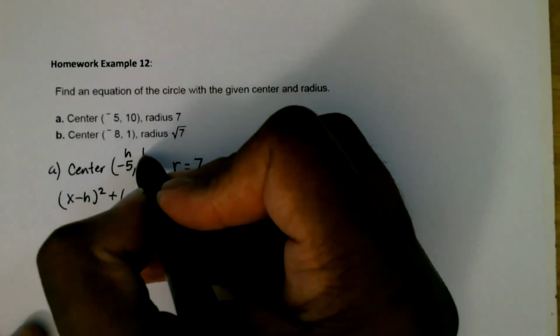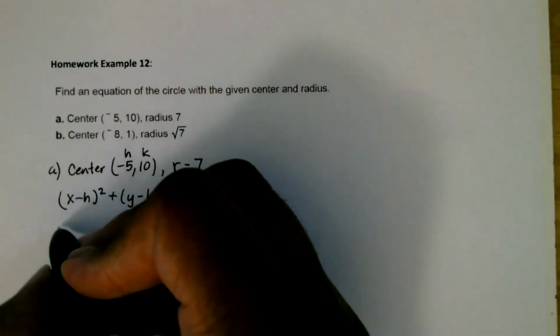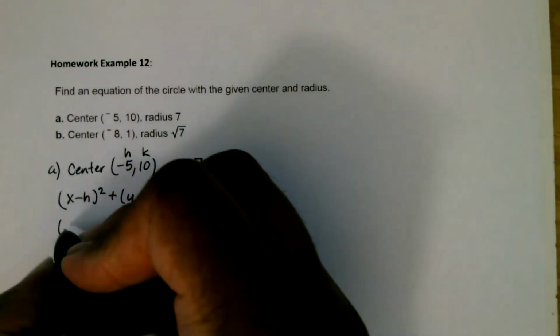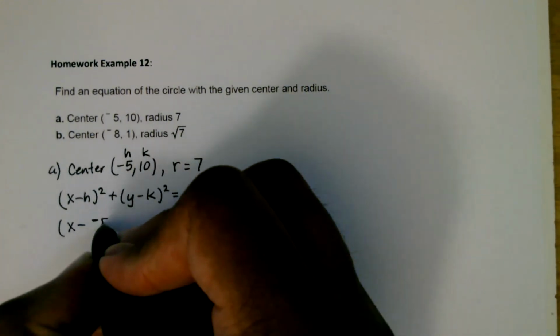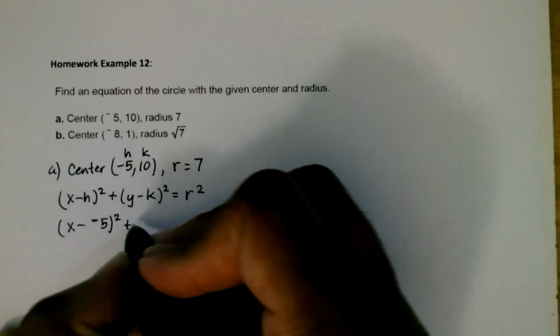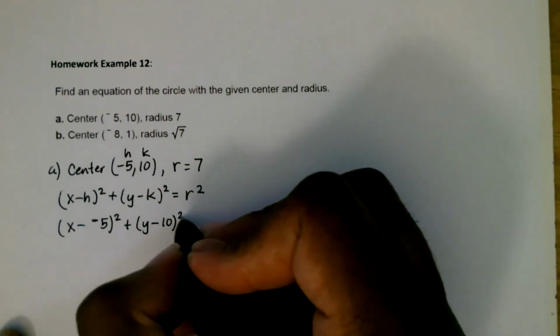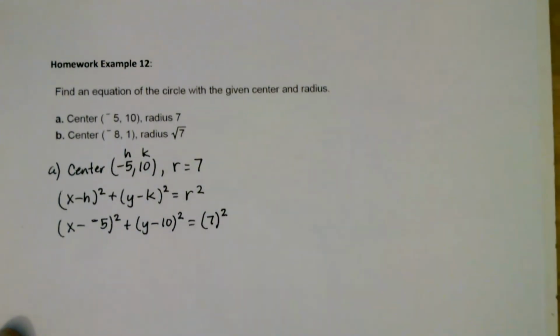In this case, your center h is -5 and k is 10, and r is going to be 7. So we need to just substitute the h, the k, and the r in that formula. So it'd be x minus -5, squared, plus y minus 10, squared, is equal to 7 squared.